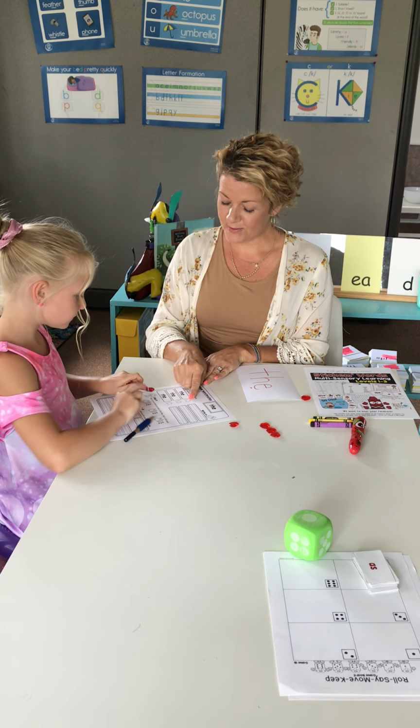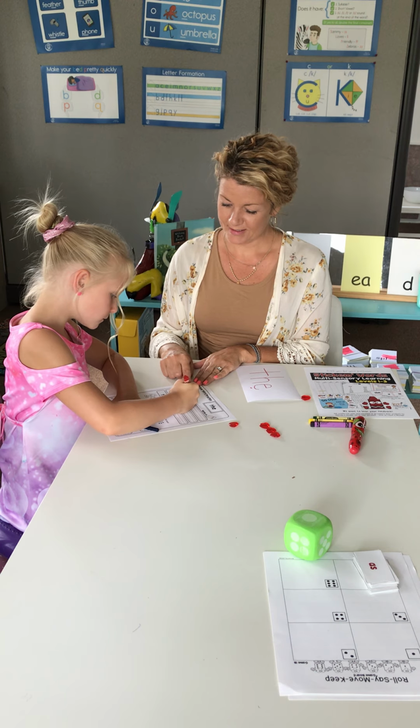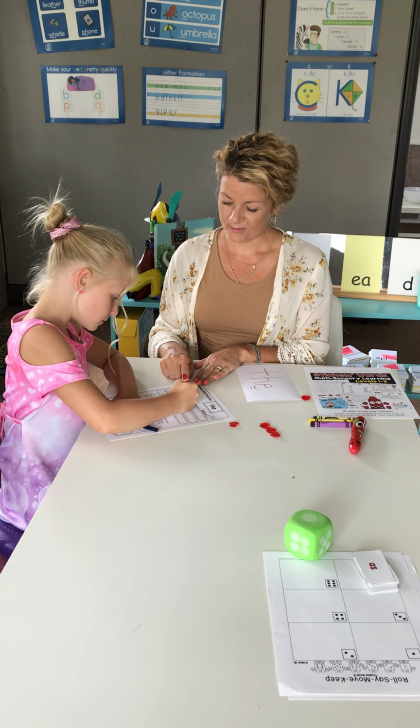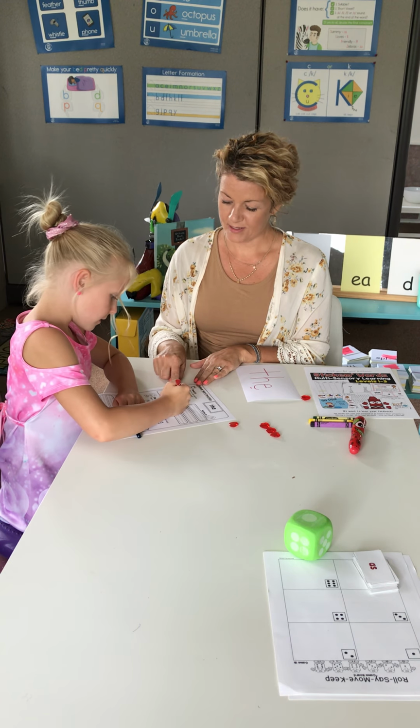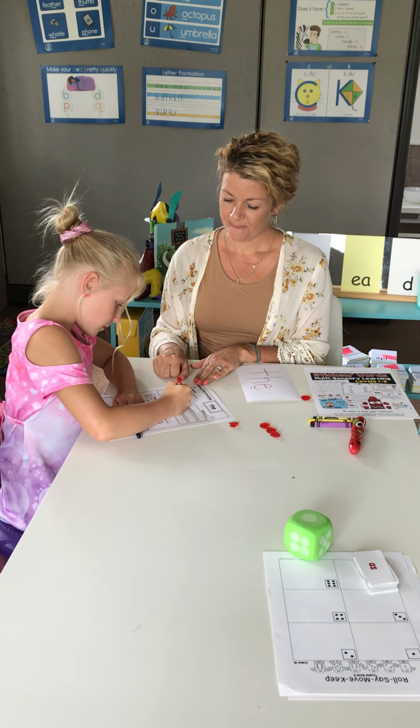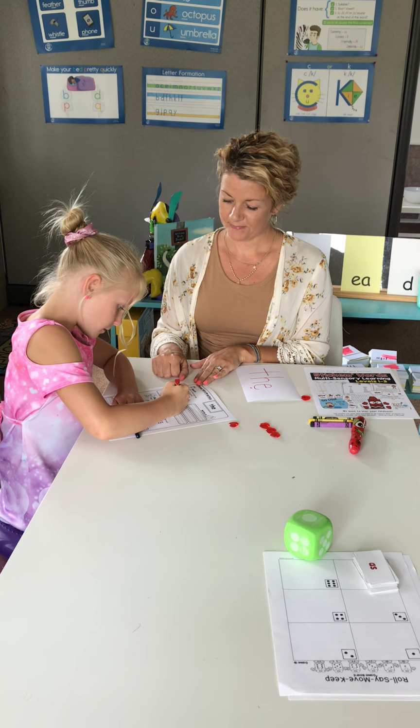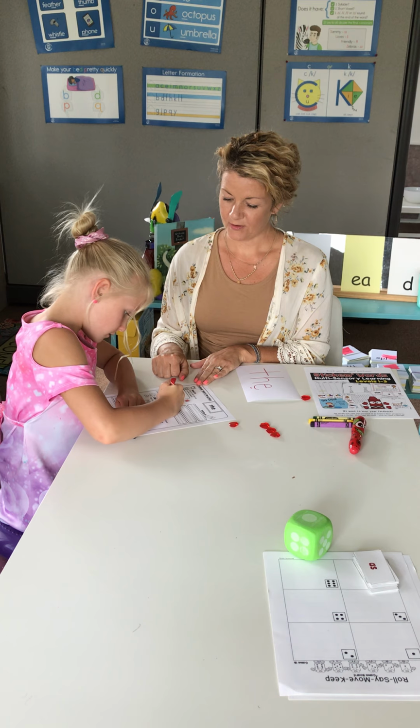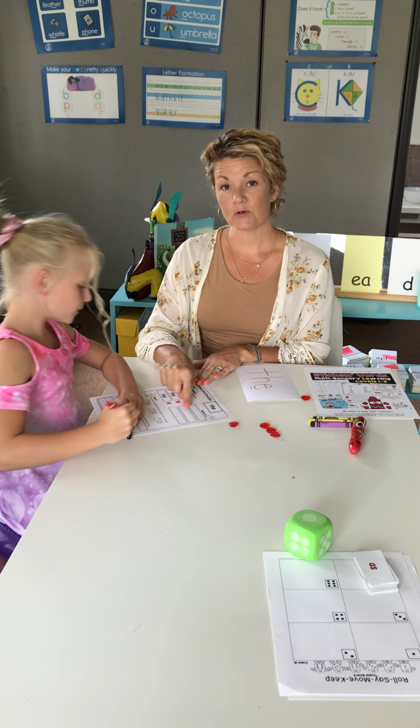Good. Each time you read it, you get to color the star. So read it again. The. Read this one. The. And read this one. The. Good. Now we're going to write it 3 times.